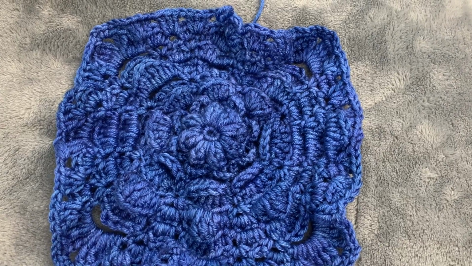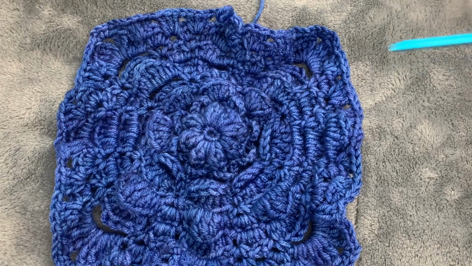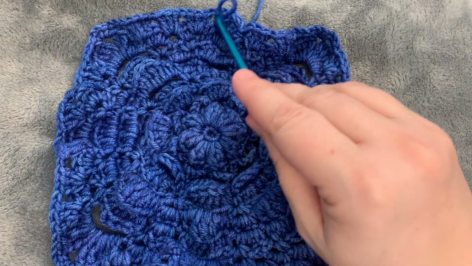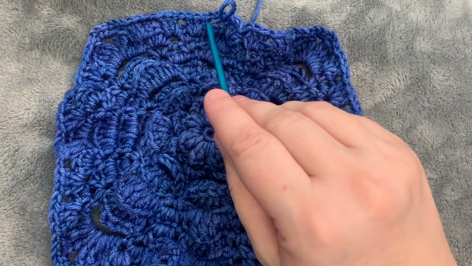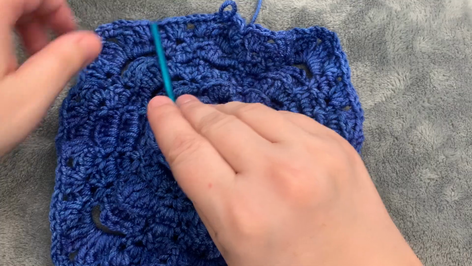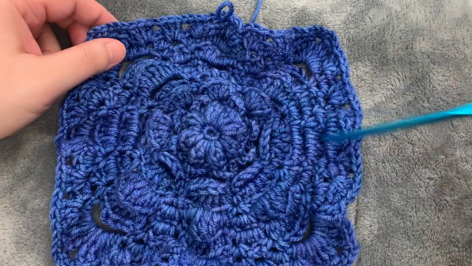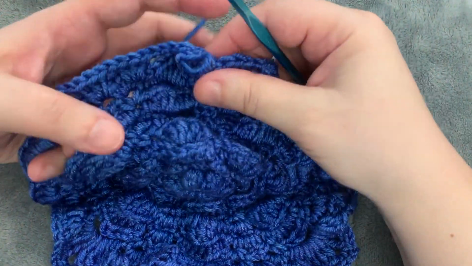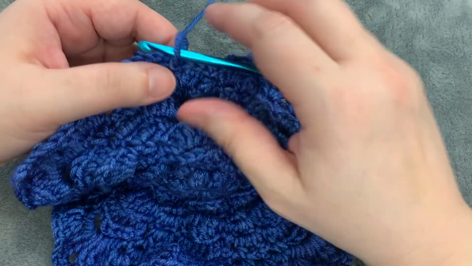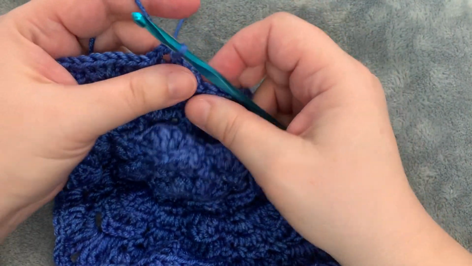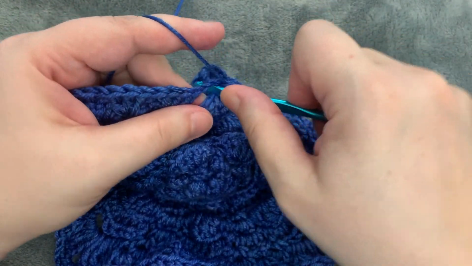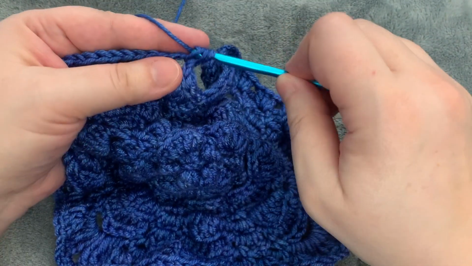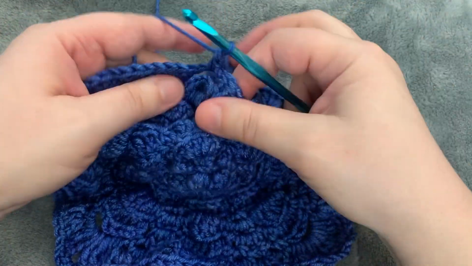All right, in round 16, we're going to be doing something similar to what we did in round 15, which is working in the chain spaces and chaining across the worked spaces from the previous round, if that makes sense. So we began round 16 with the chainless starting double crochet. Remember, we're working into the chain 3 space from the previous round.